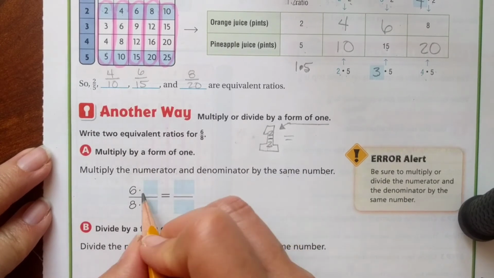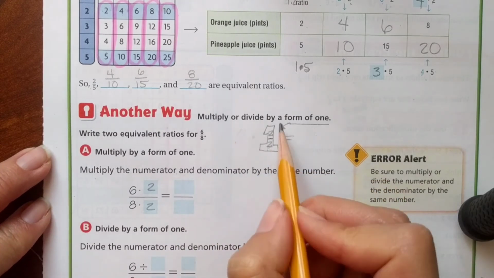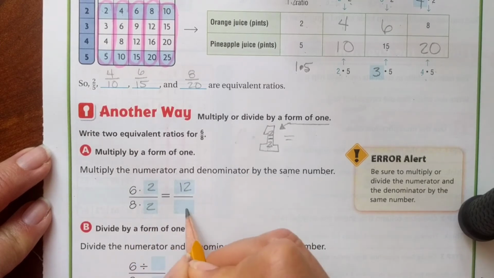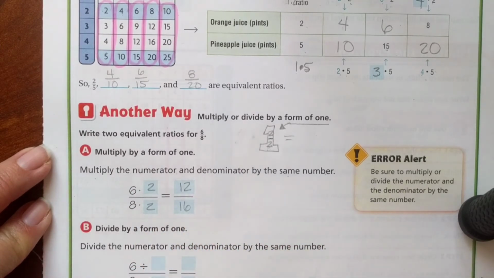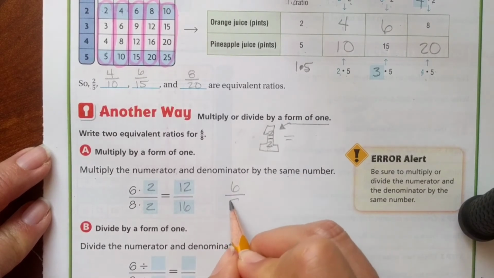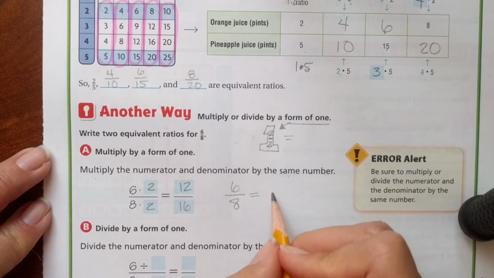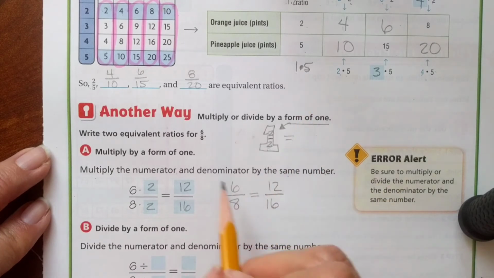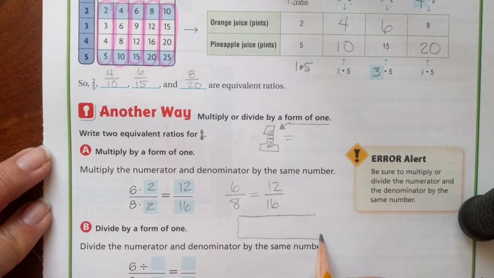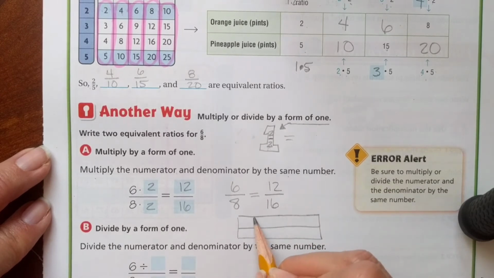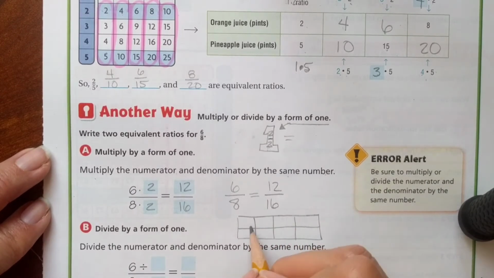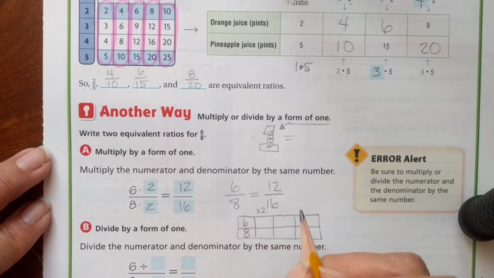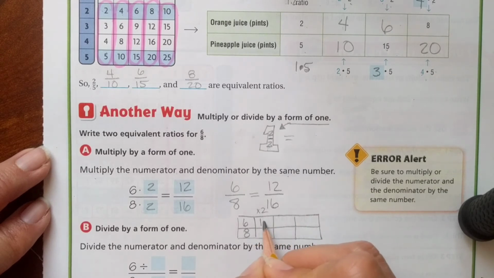So let's multiply by 2 over 2 because that's a form of 1. 6 times 2 is 12. 8 times 2 is 16. So 6 over 8 is an equivalent ratio of 12 over 16. If I'd set this up in a table, it would work just the same. It's just that tables are a little more familiar. The first ratio would be 6 over 8, and then I would put times 2 for the second part of my table. I'd end up with 12 over 16.